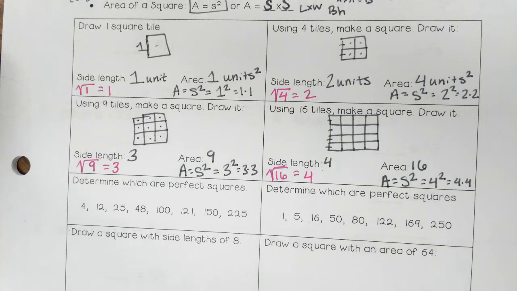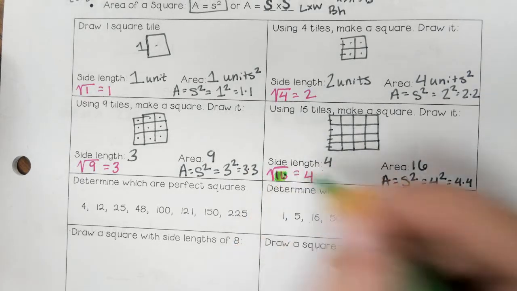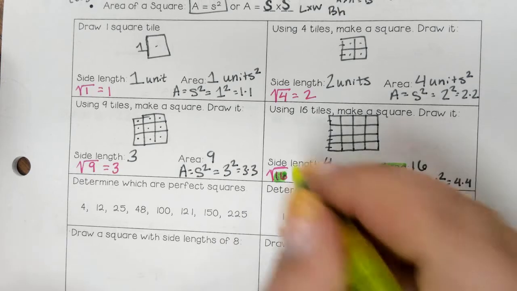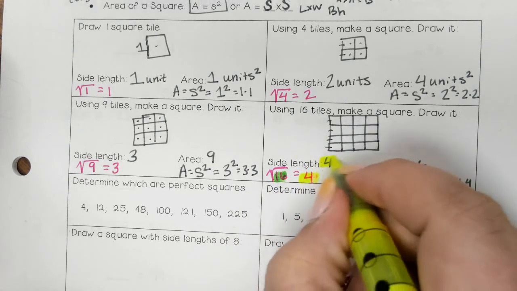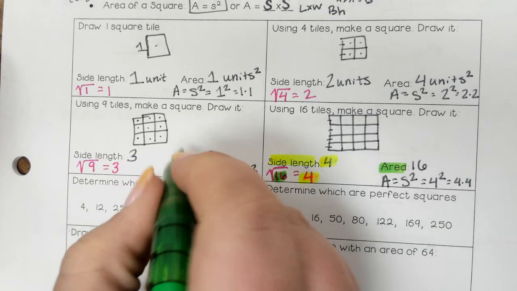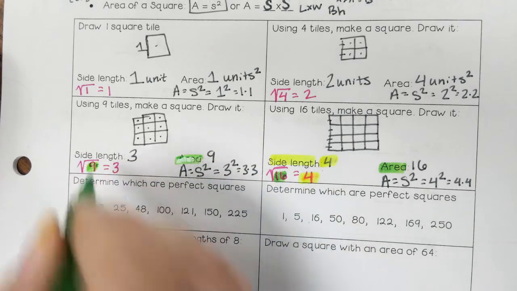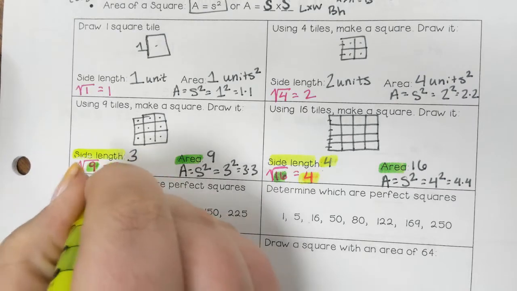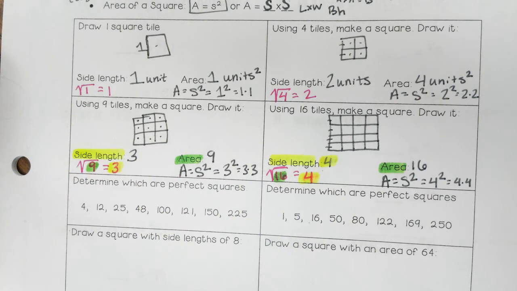Now what I want you to see here is that we are taking the square root of the area. And when we do that, we're getting the side length.